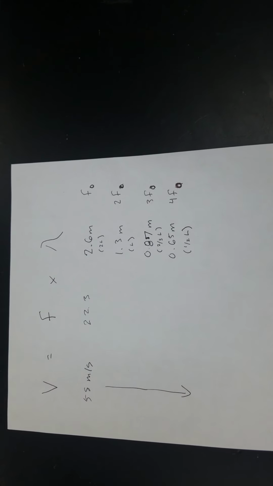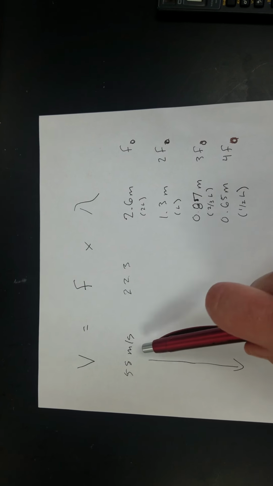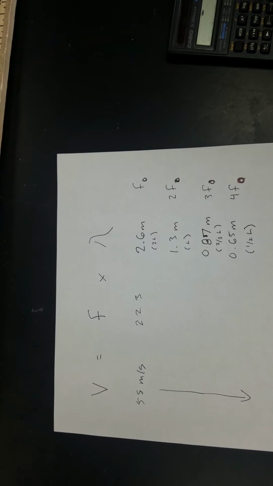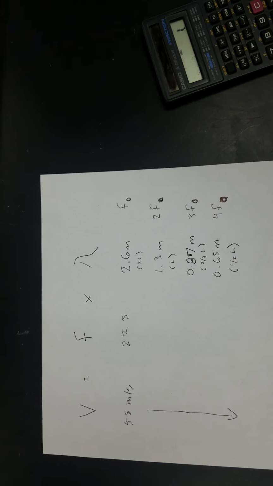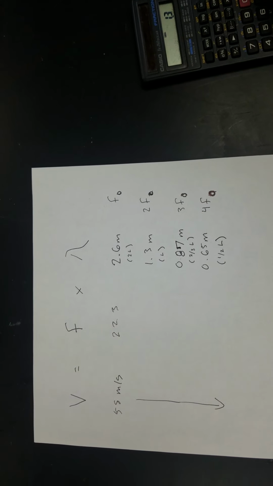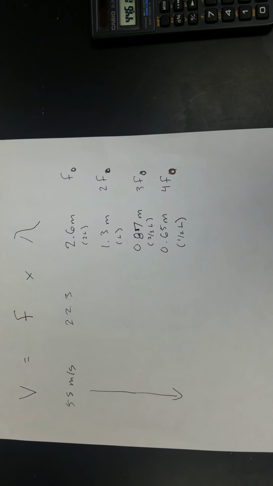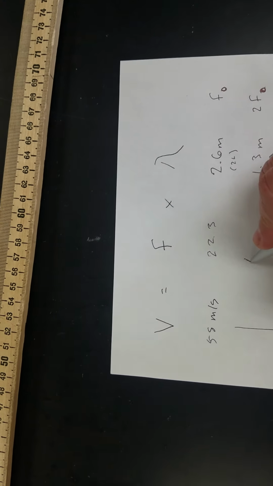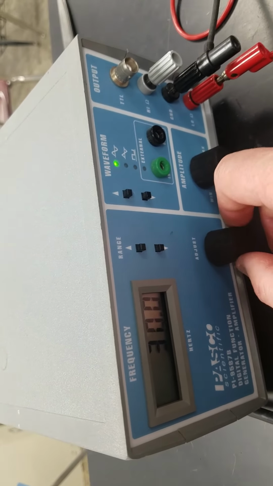So what I can do with each of these is figure out what frequency is going to work by simply taking my velocity and dividing it by my fundamental wavelength here. So if I take 58 and divide it by 1.3 meters, because 1.3 meters is going to be half of my first wavelength, I'm going to find out that it ends up being 44.6 hertz. So let's see what happens when I change this to 44.6 hertz. I'm going to adjust this. I'm going to ramp this up.